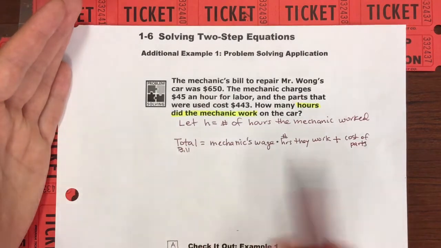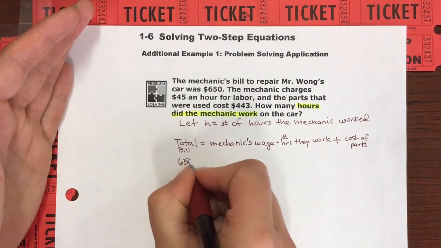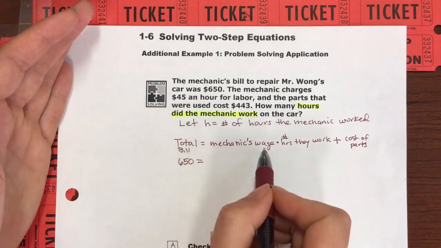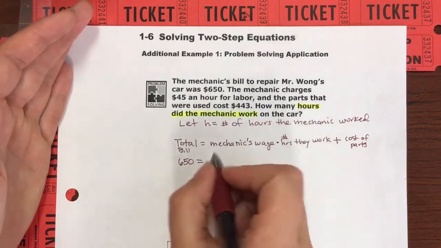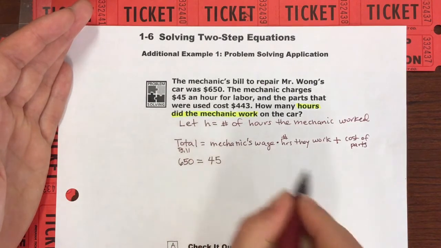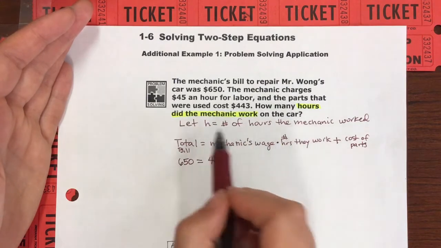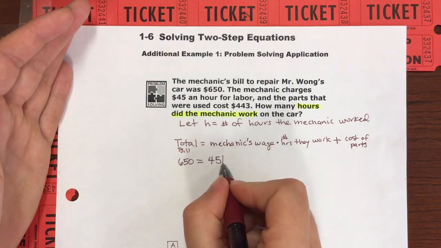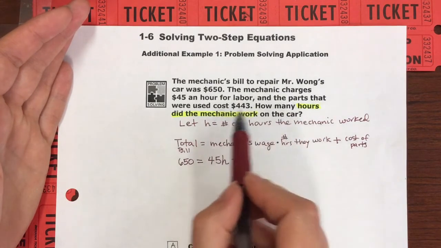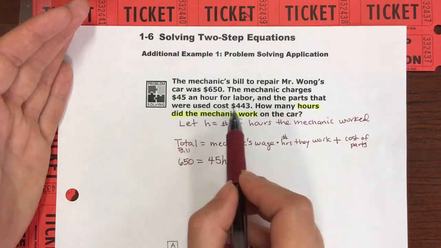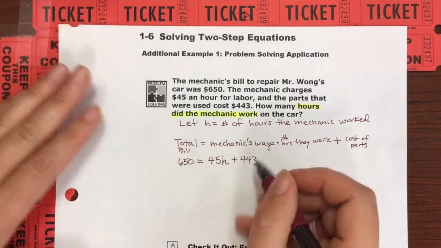So the total bill, what is the total bill? Well, the total bill is $650 equals the mechanic's wage. The mechanic charges $45 an hour for labor. Okay, so that's our 45 multiplied by the number of hours they worked. Well, that's the bit we don't know, but we defined it as a variable. That's going to be H plus the cost of parts. And the parts that were used cost $443. So that is our equation.